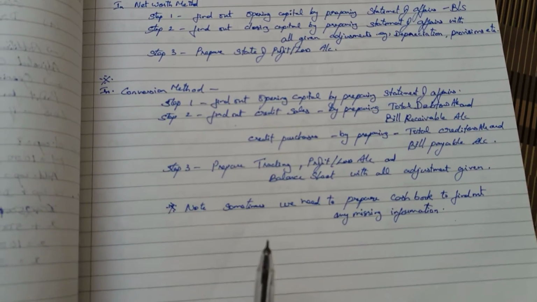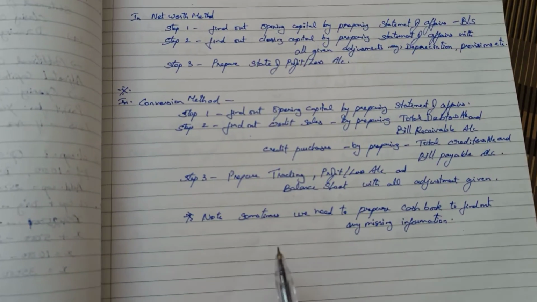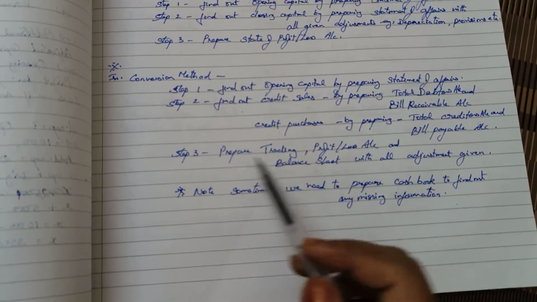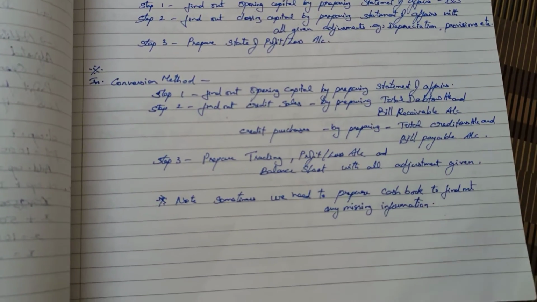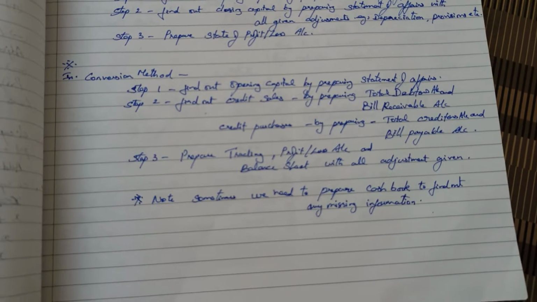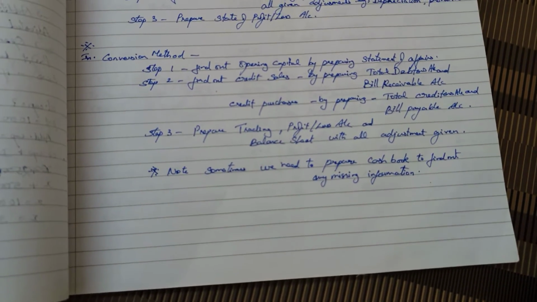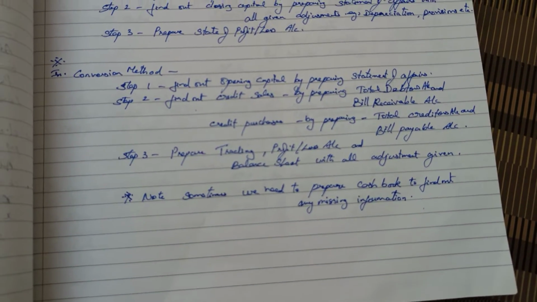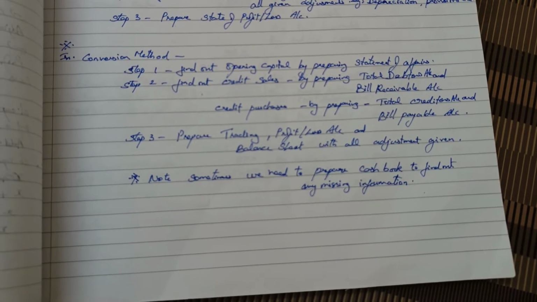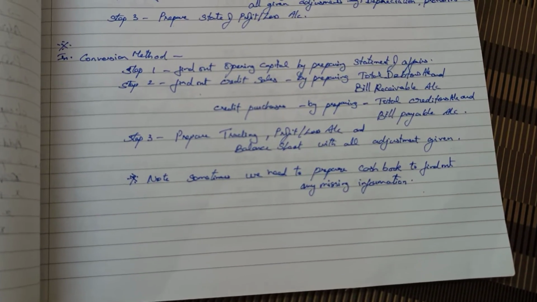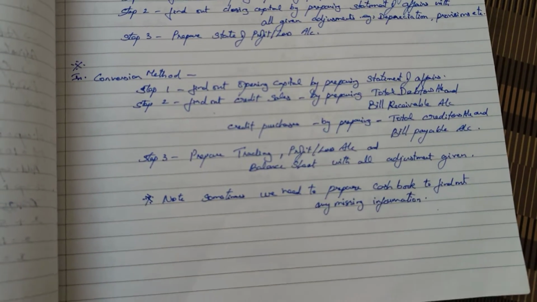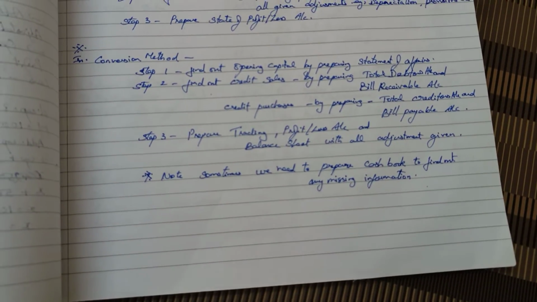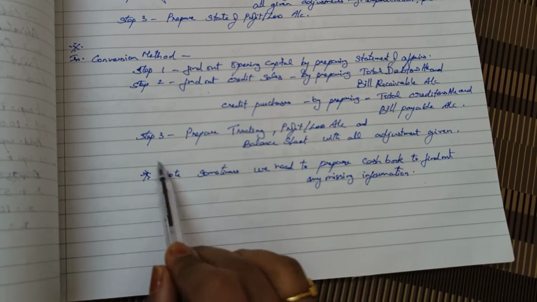Under the conversion method, this is a little tricky part. In conversion method, they would have given you scattered information. There is no proper trial balance. When the trial balance is proper, you can prepare trading P&L balance sheet very easily. But they would not have given you the trial balance. They would give you the scattered information like opening details, closing details, and some additional information. What you have to do now, you have to follow the 3 steps.